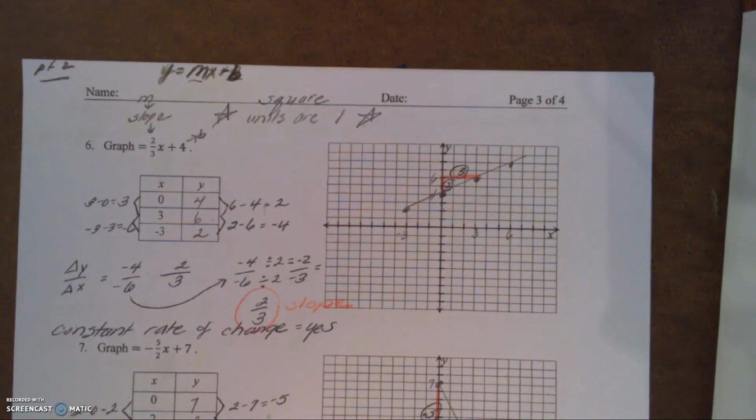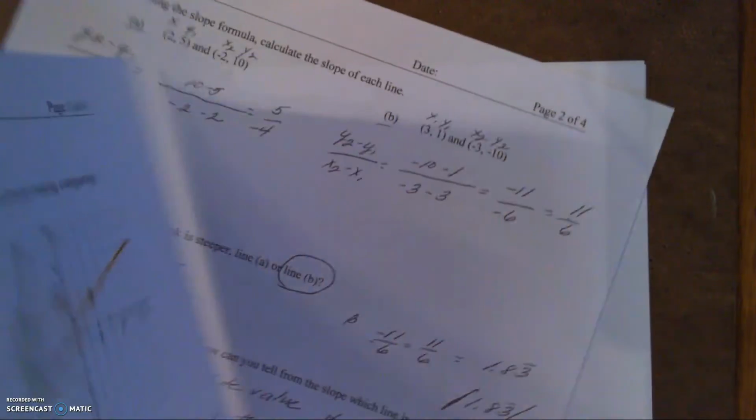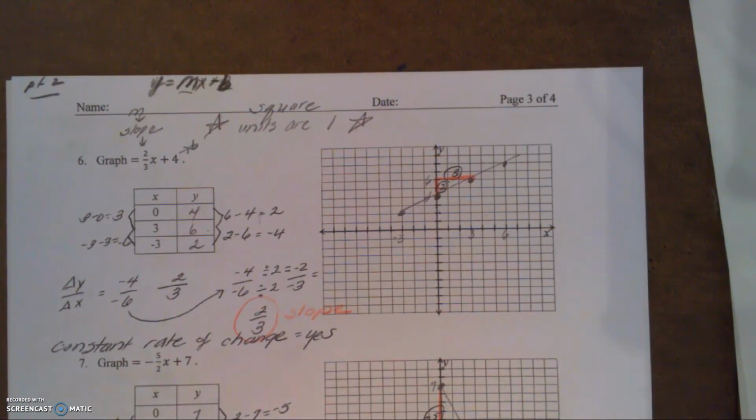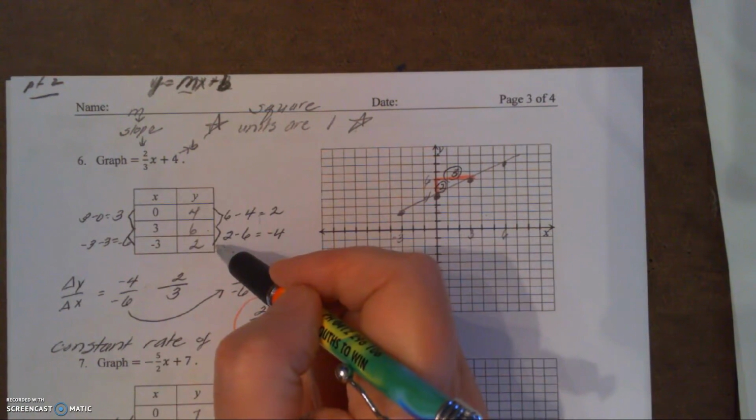Okay, now we're going to look at that same page. Let's make sure you know where we are. On page 3, where we inserted the values to figure out what the y values were. But another way to figure out slope, if you remember, is the constant rate of change.